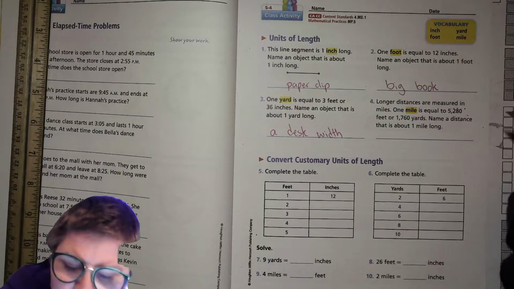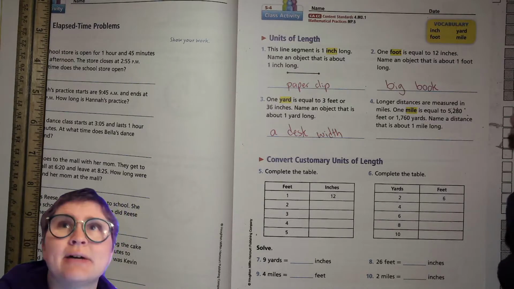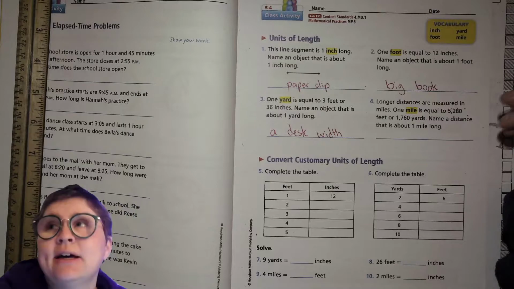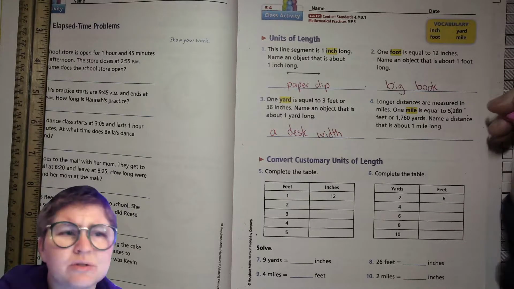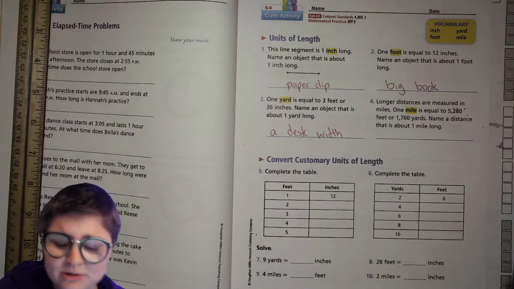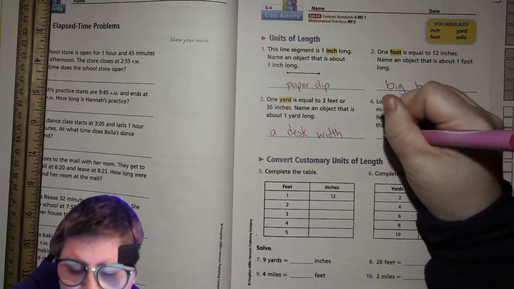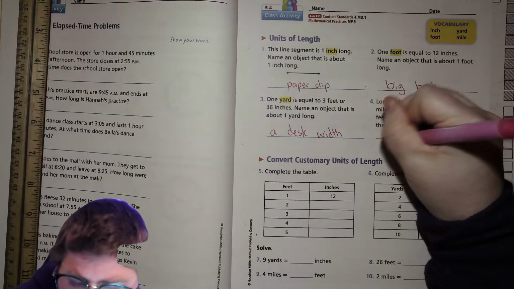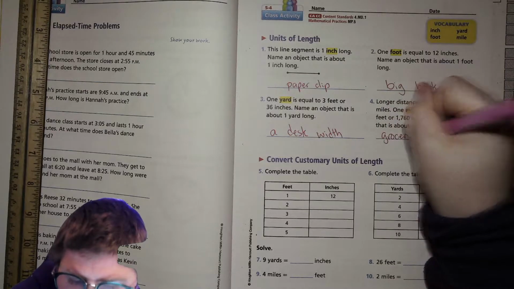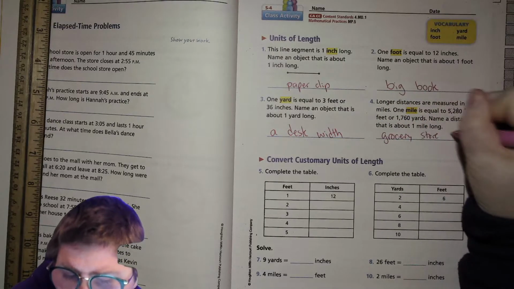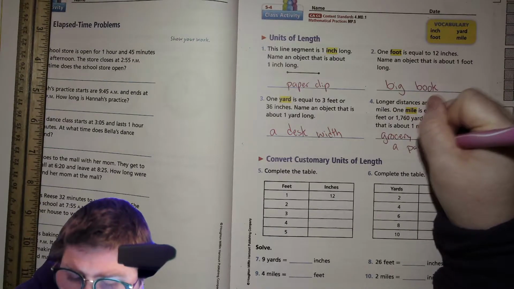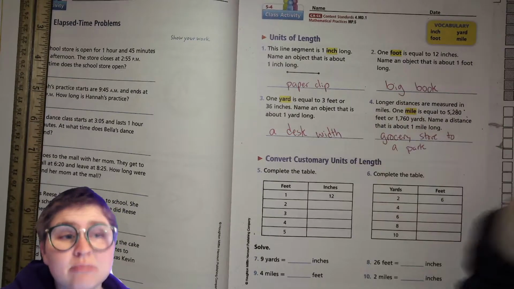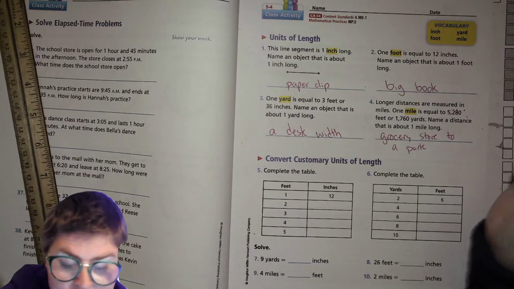A distance that's about 1 mile long is maybe from, you know, the grocery store to your friend's house or something like that. Grocery store to a park, maybe. So it's quite a bit longer than, you know, a foot or a yard.